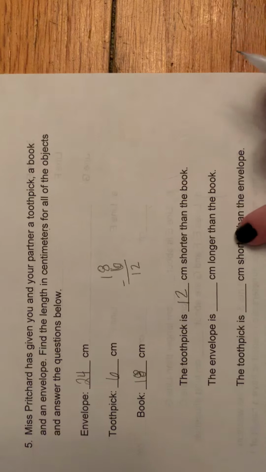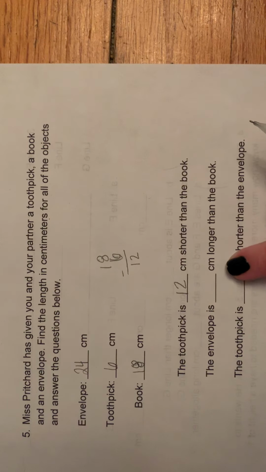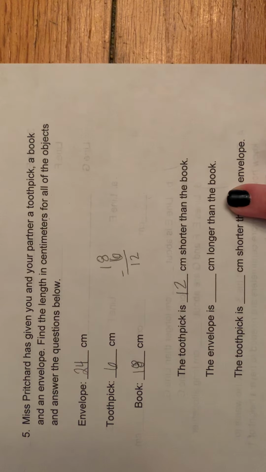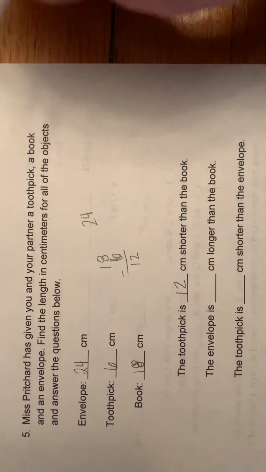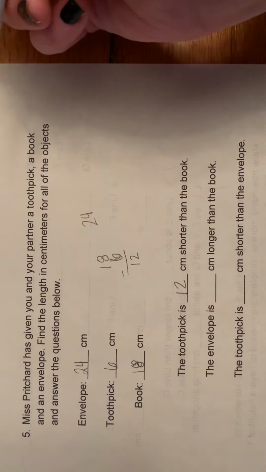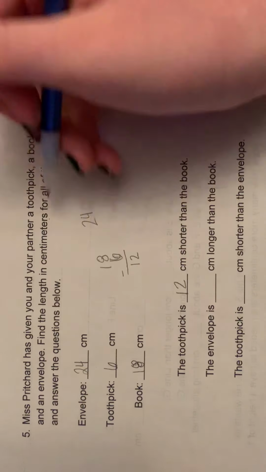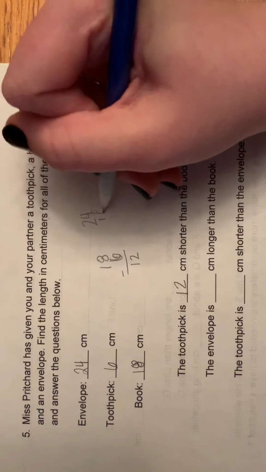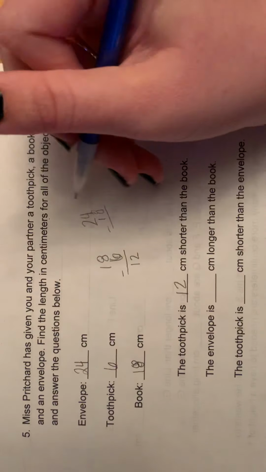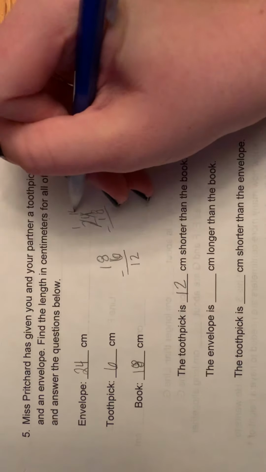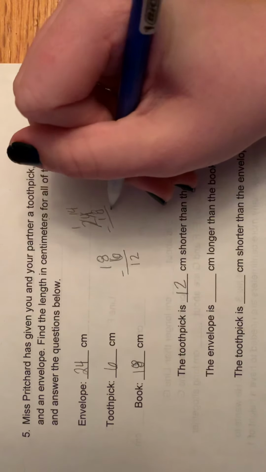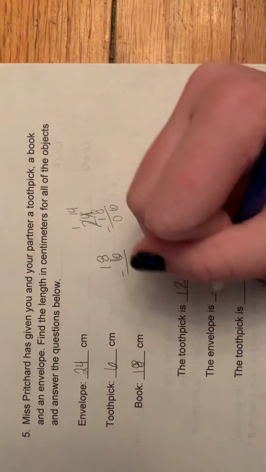And then we also have the envelope is blank centimeters longer than the book. So we're going to subtract the book's length from the envelope's length. So 24 minus 18. And that'll leave us with 6.